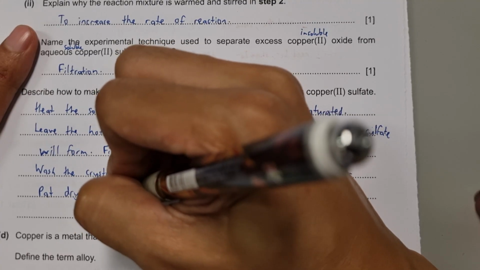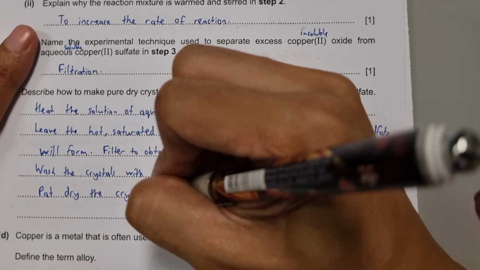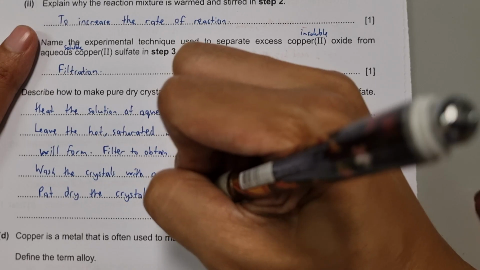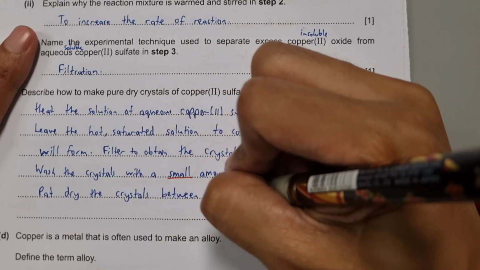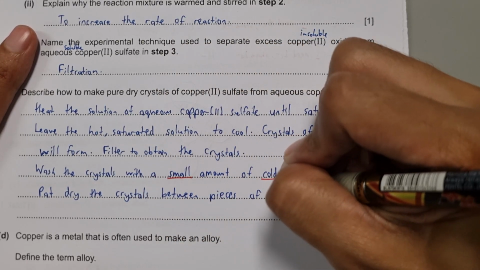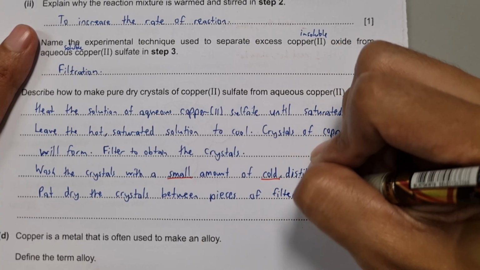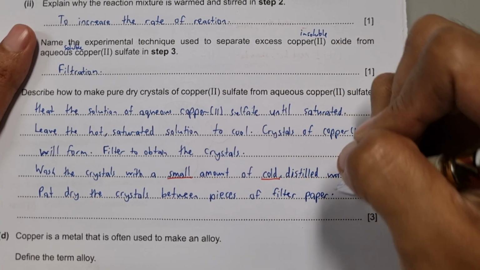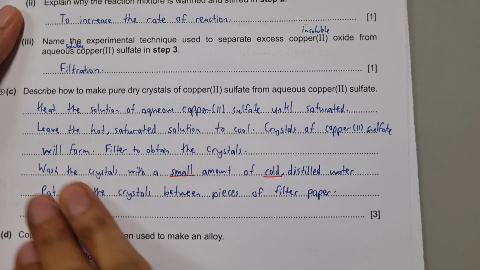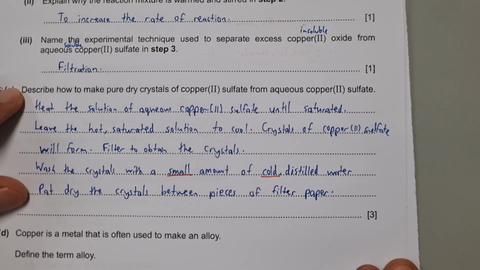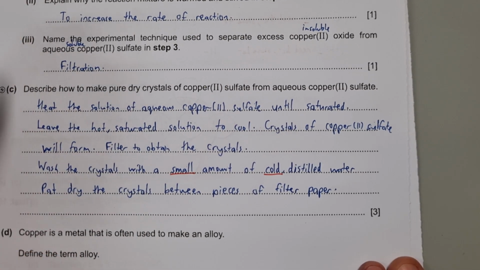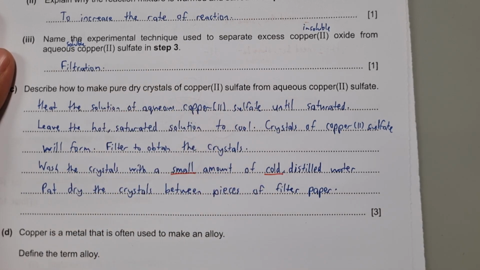After that, pat dry the crystals between pieces of filter paper. So these are the steps of crystallization. Please memorize.